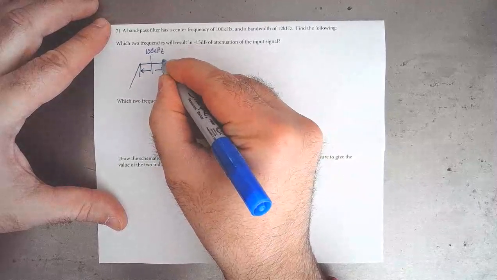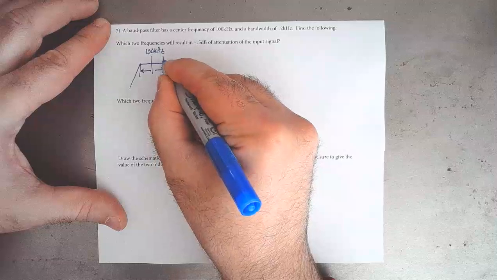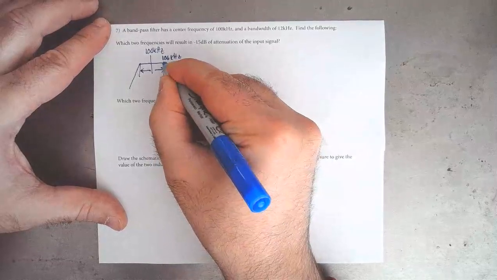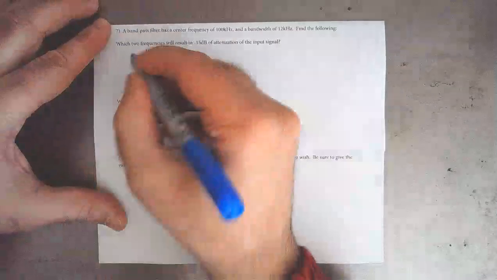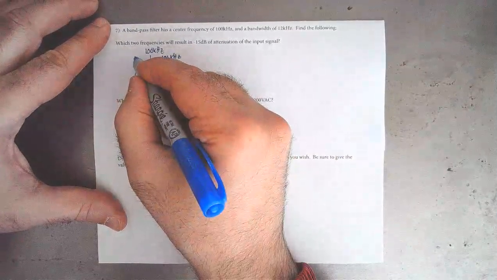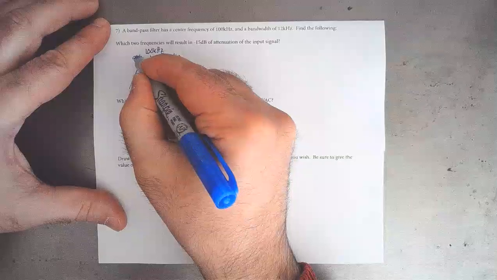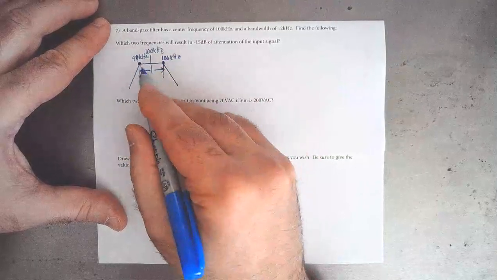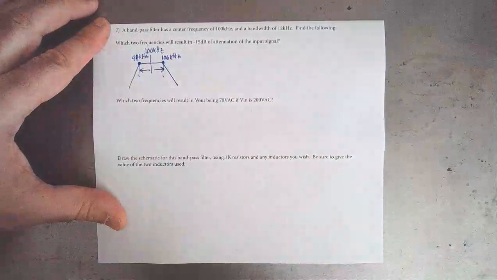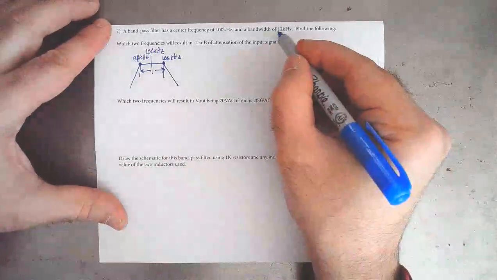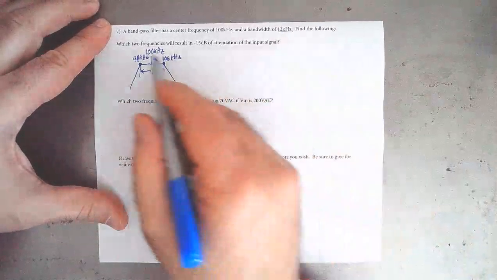So this is going to be 106 kilohertz. So that's the critical frequency of the low pass portion of this. And this is going to be 94 kilohertz, right there, 100 kilohertz minus 6. The distance between the two critical frequencies is 12 kilohertz. Right there. Find the following.